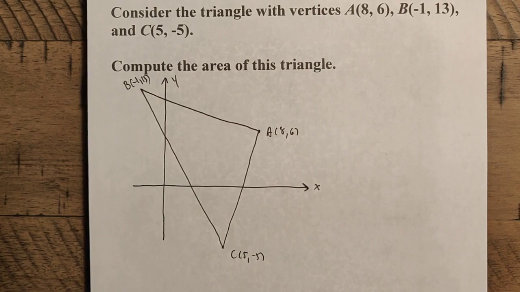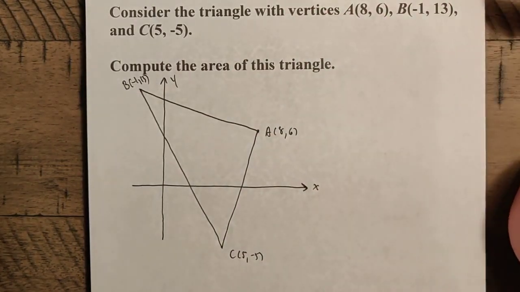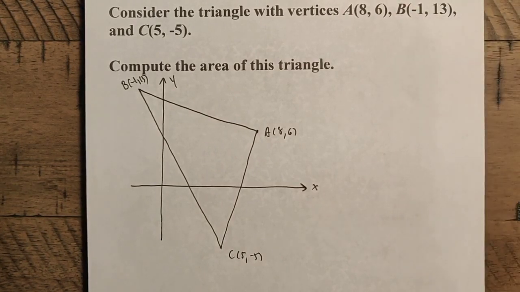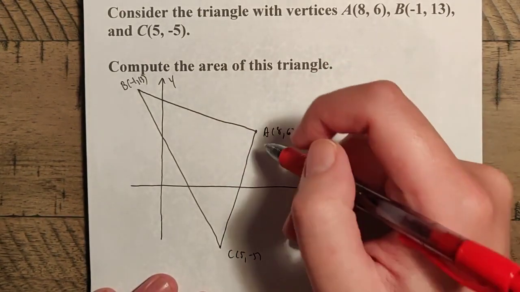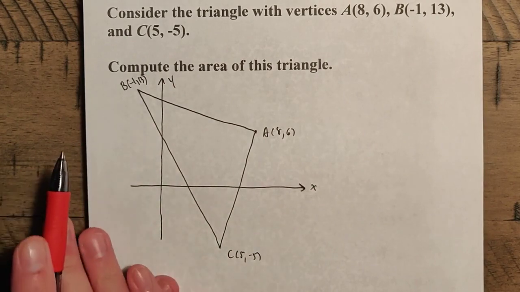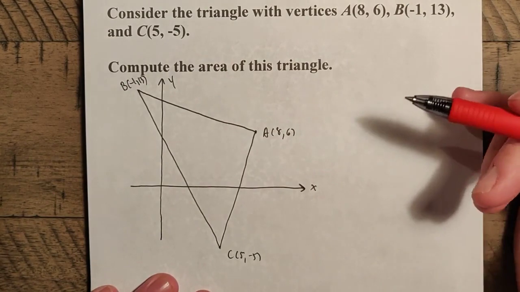The nice part about having a picture like this is that we have all the vertices. So one thing we can do is divide this into smaller pieces in which we can find the area, or we can try to build a larger object and just cut away the pieces we don't want. Note that the triangle only extends horizontally from -1 to 8, and vertically extends from -5 to 13.